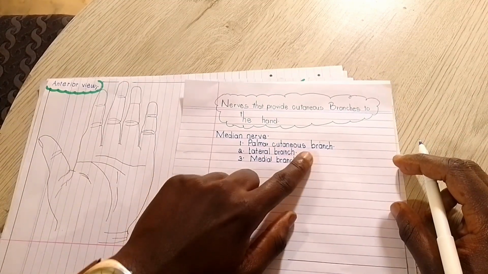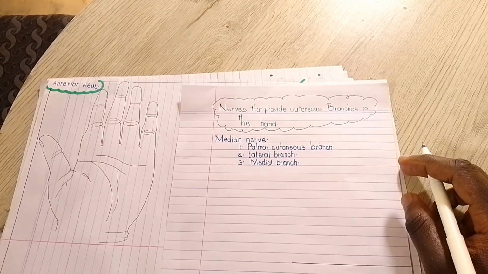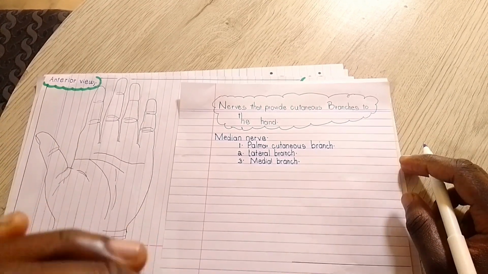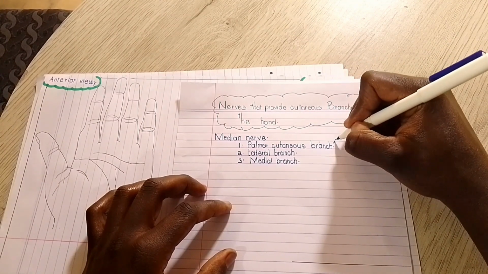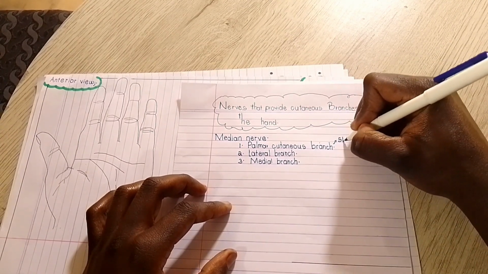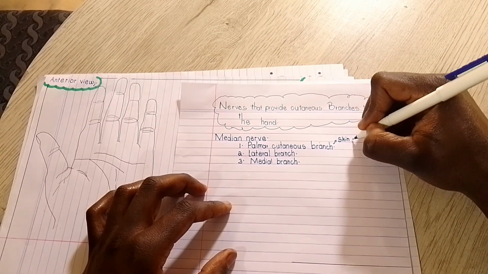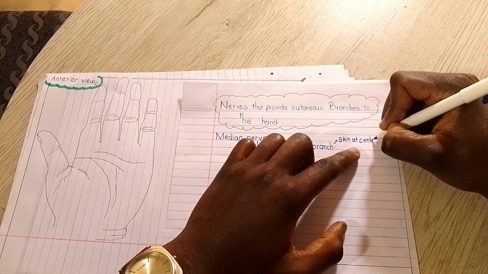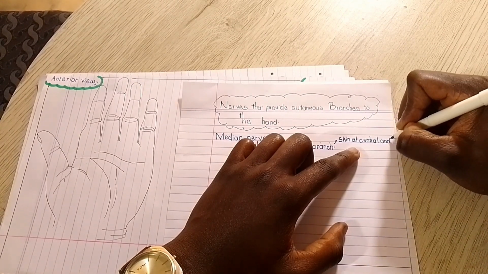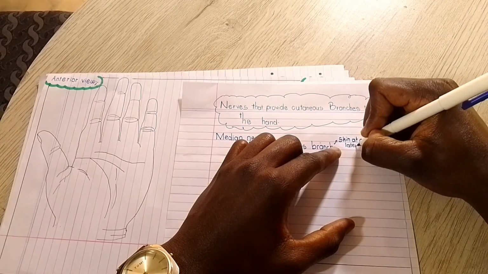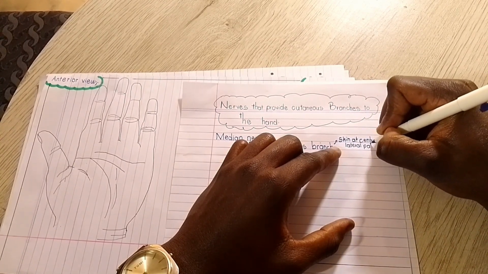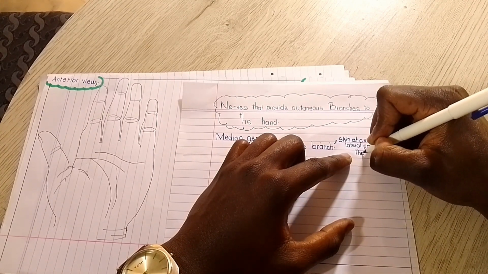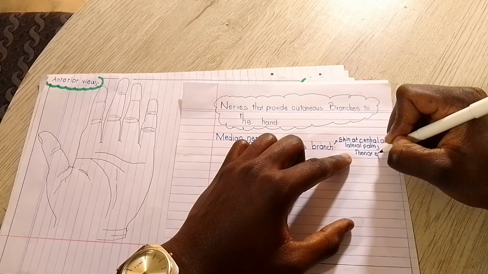So now we're going to begin with the palmar cutaneous branch. So it innervates skin at the central and lateral palm and the skin over the thenar eminence. So it innervates, just going to write it down here, skin at central and lateral palm, as well as skin over the thenar eminence.